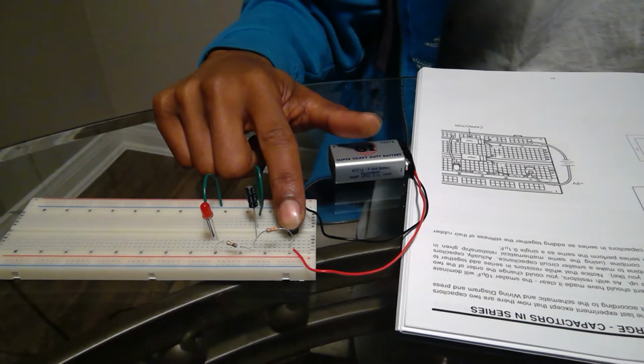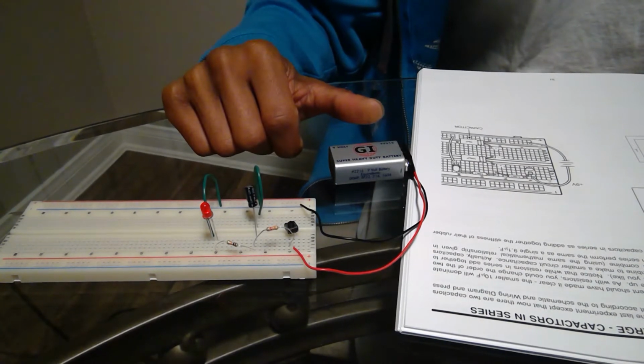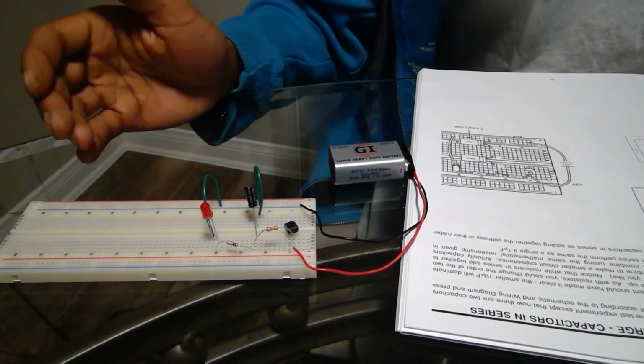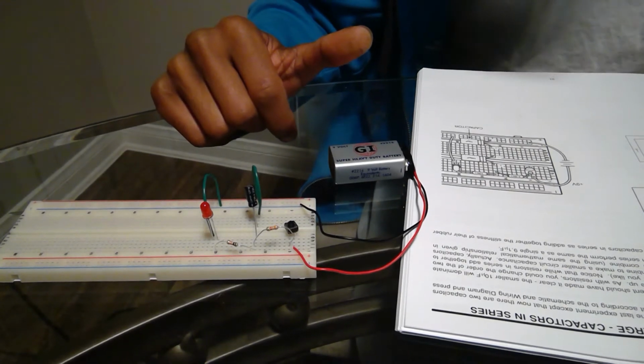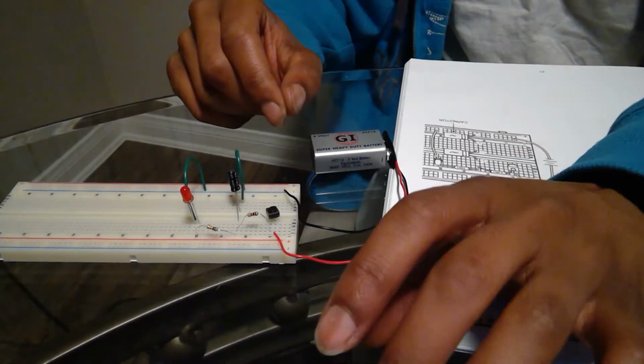As we hit our switch, the LED turns on and turns off. It seems that it takes a little bit of time to charge and discharge. So now we will swap out our 3.3 kilo ohm resistor with a 1 kilo ohm resistor and see the difference that it makes in the circuit.